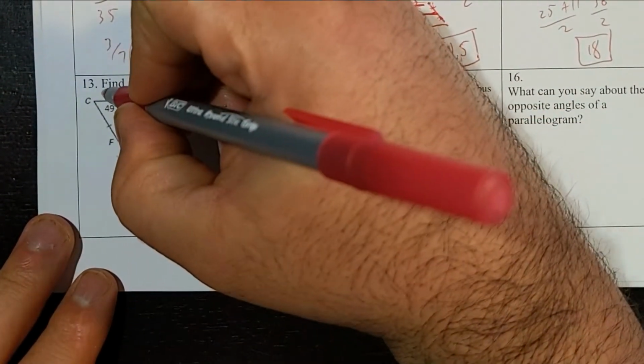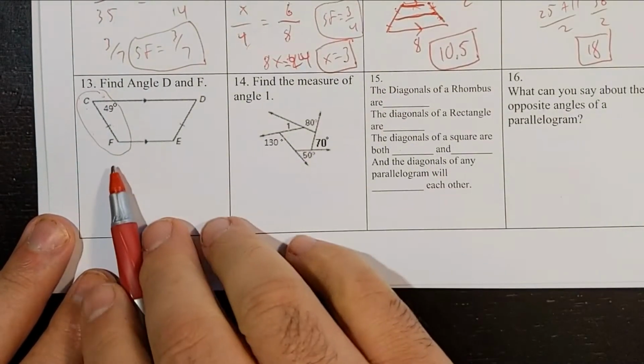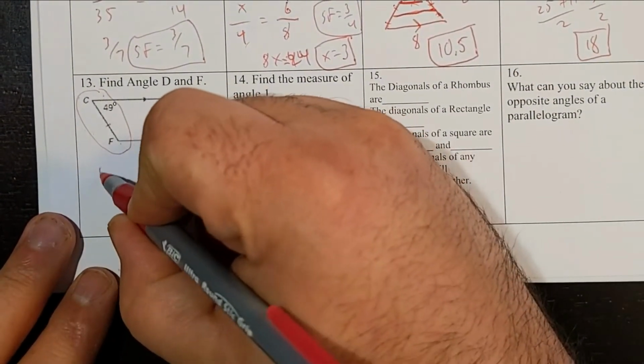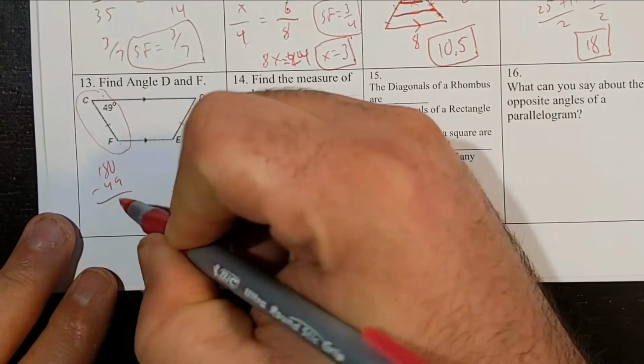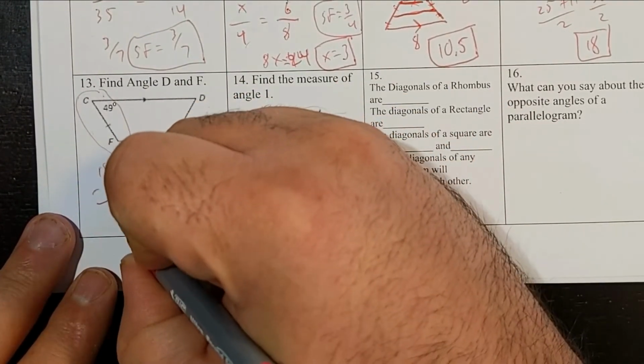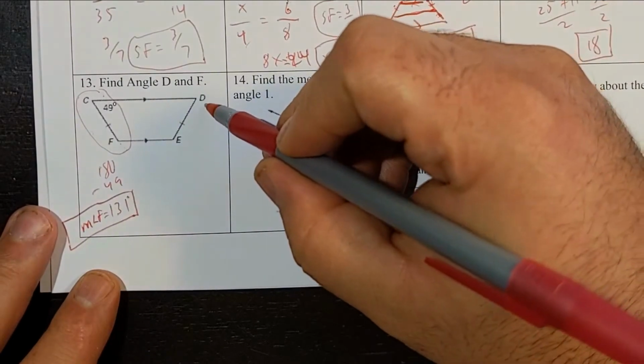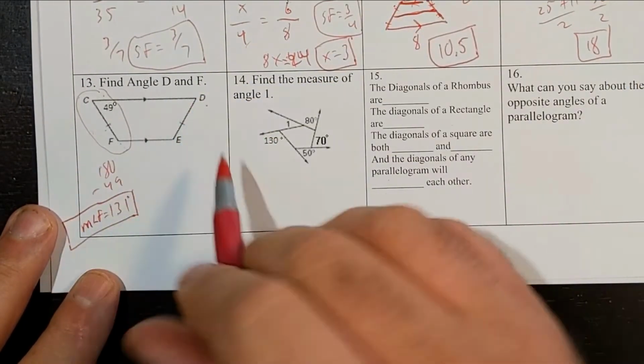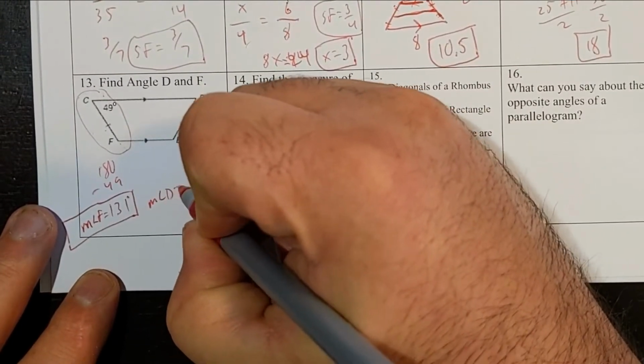This time we're working with the angles. So on the leg, these are supposed to be supplementary. So 180 minus 49 is 131. And then for D, since it's isosceles for this trapezoid, if that's 49, then D is also 49.